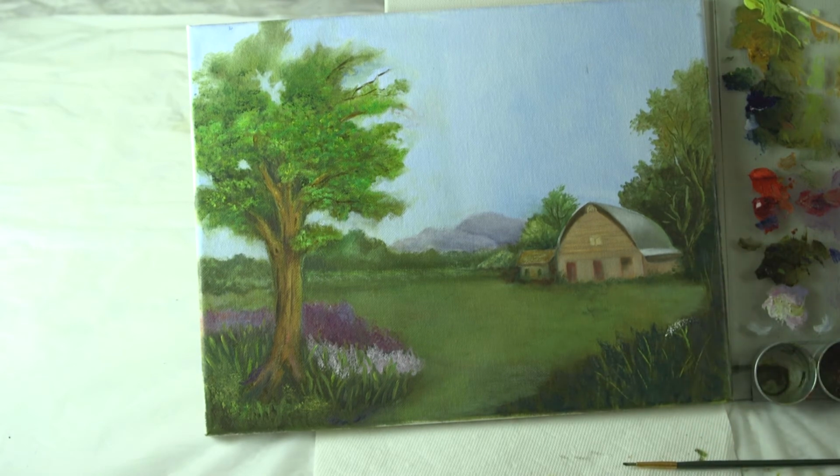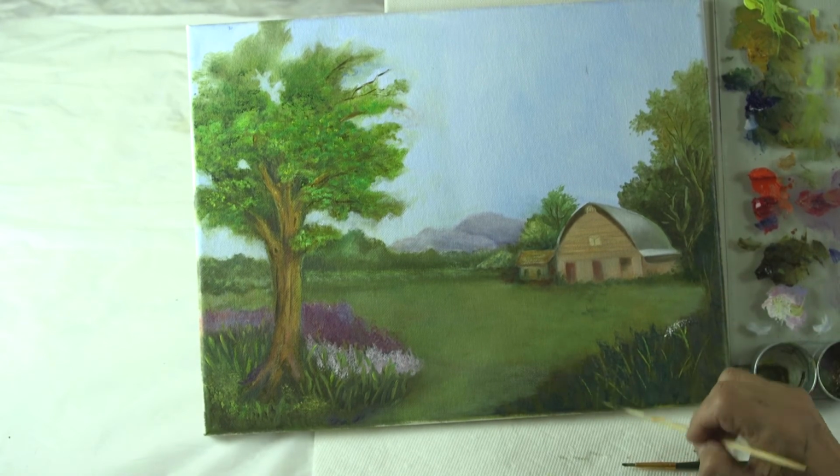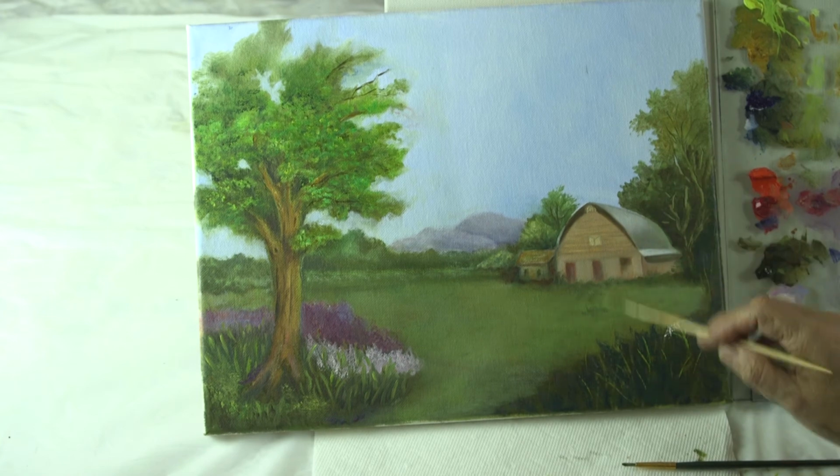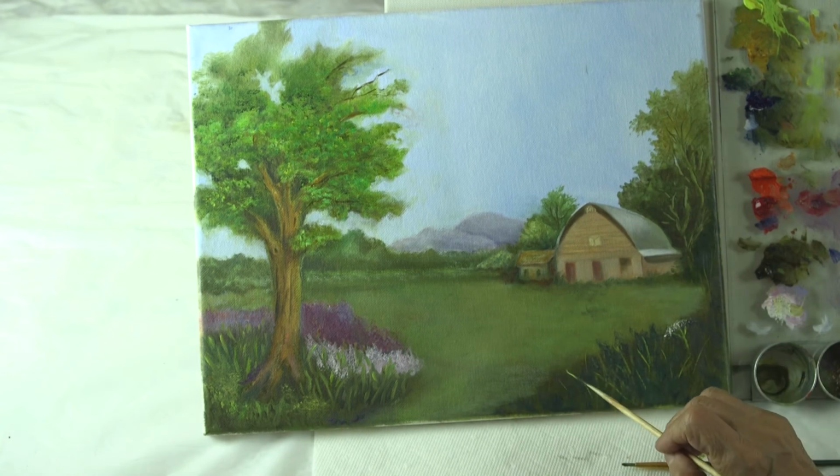So you can do this. Before, I did some of the wipeouts, I showed you how to do it last time, but now some of them I painted, some stems I painted. So what you want is a variety.